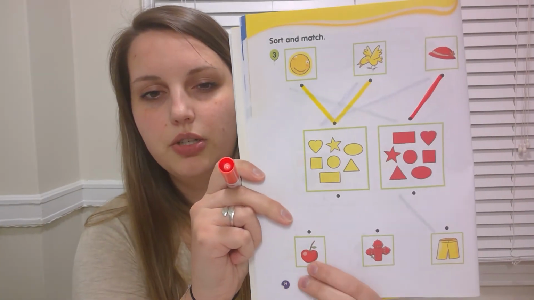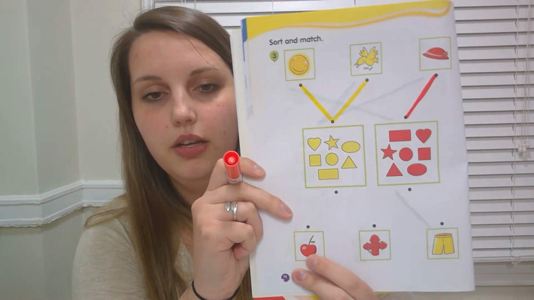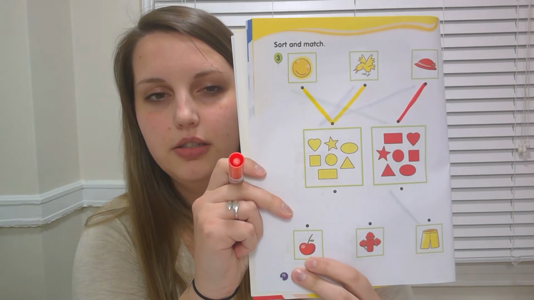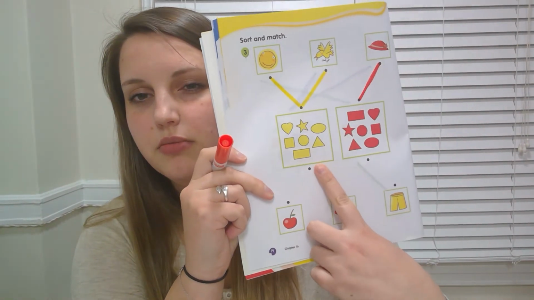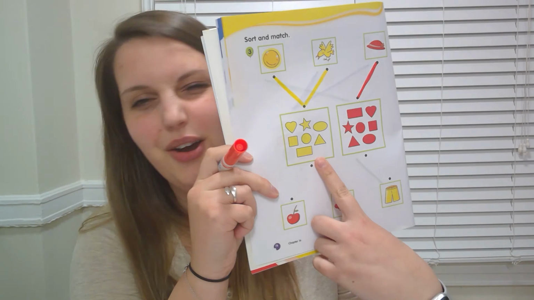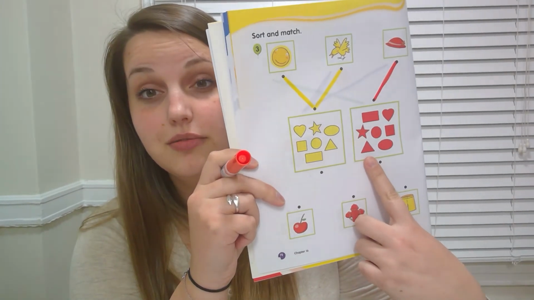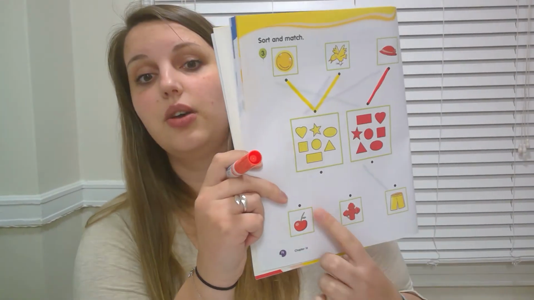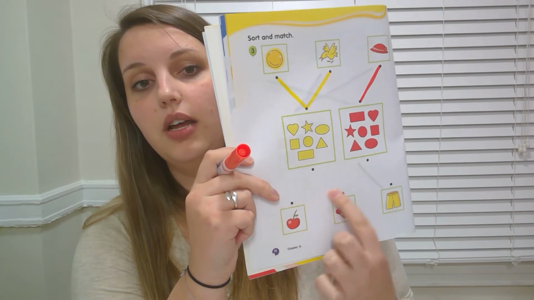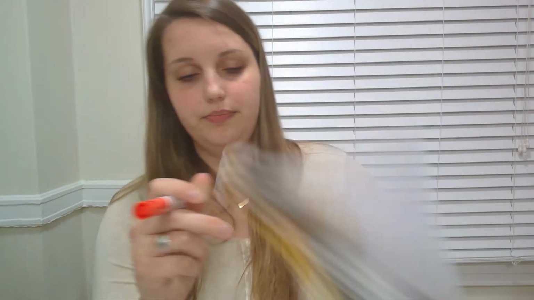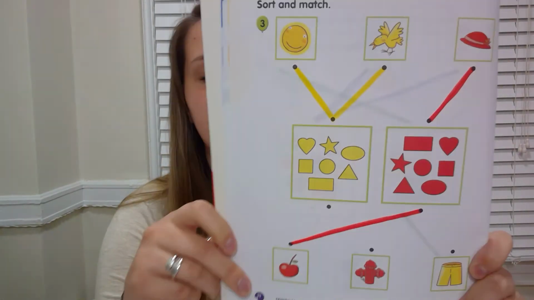Okay, last one we're gonna do together is this one, this cherry. Should it go into this one? No. Should it go into this one? Yeah, right. So we need a red line to go from this dot all the way up to this dot. Drawing our red line. Just like that.